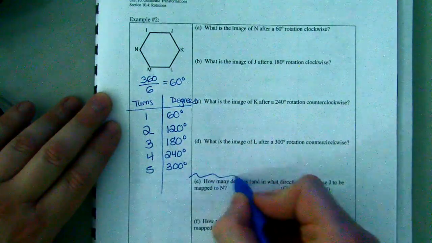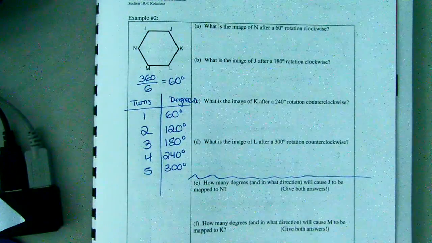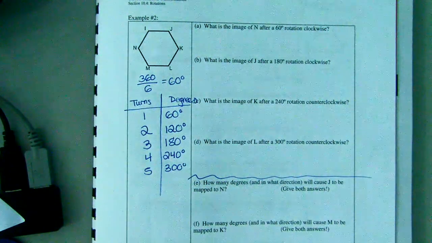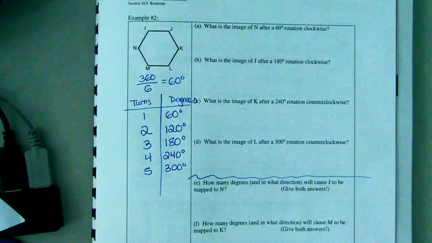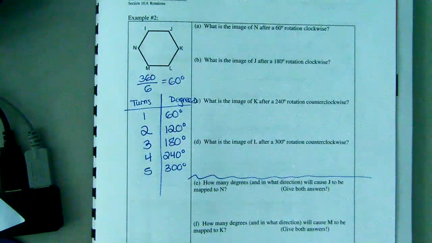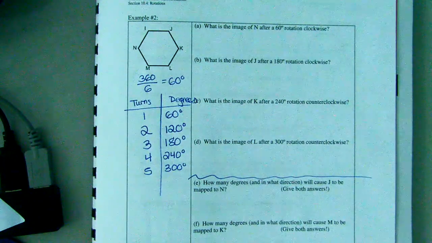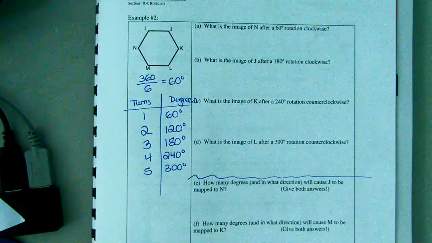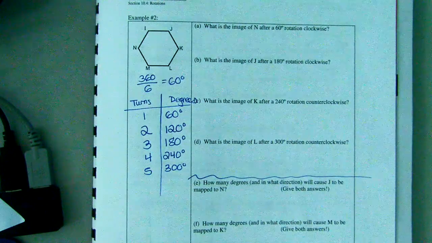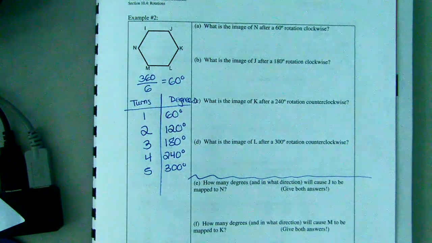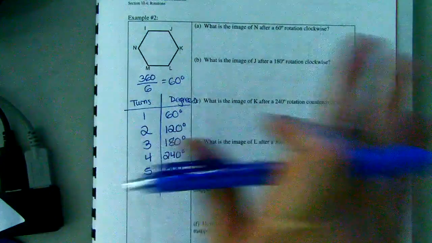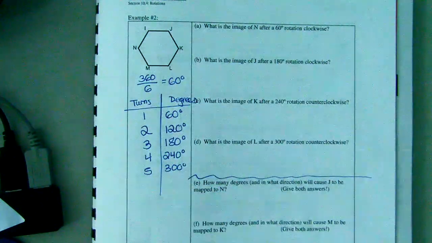I want you guys right now trying A through D. We already have the chart. See if you can do A through D. This might be another homework assignment that would be helpful to have these in front of you, because I think once you see how we started this, you'll remember how it worked.